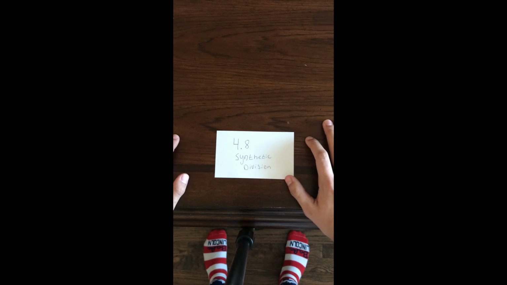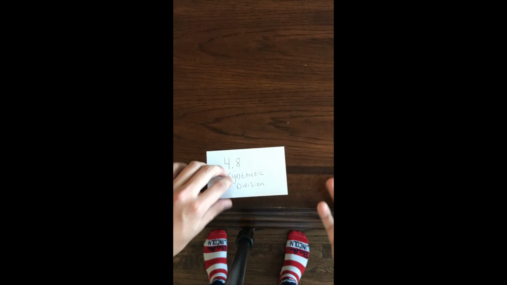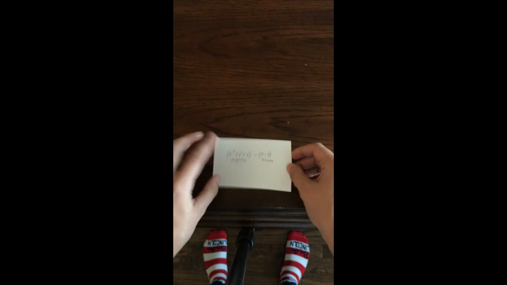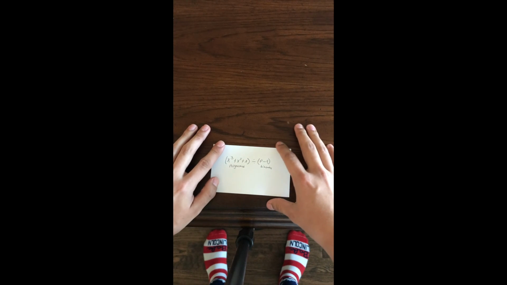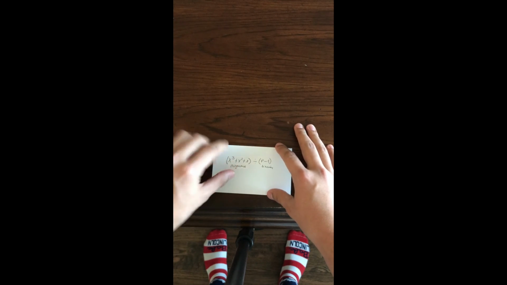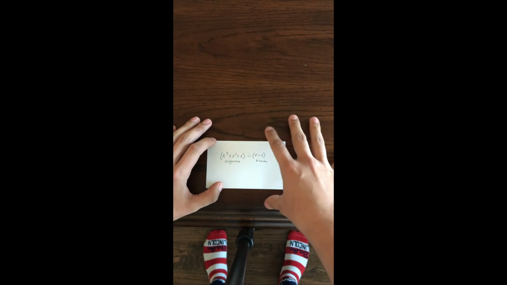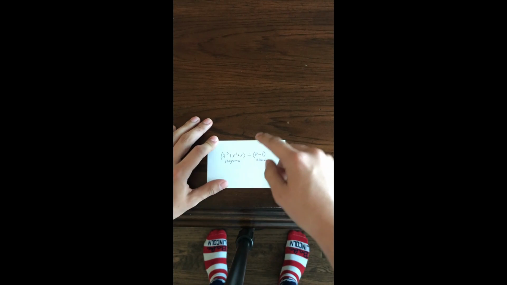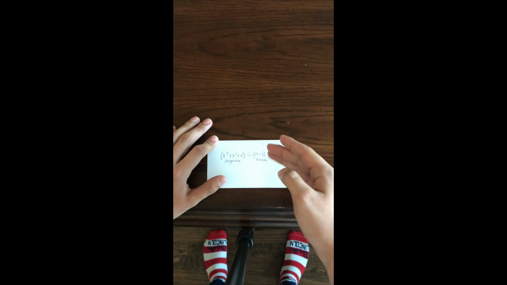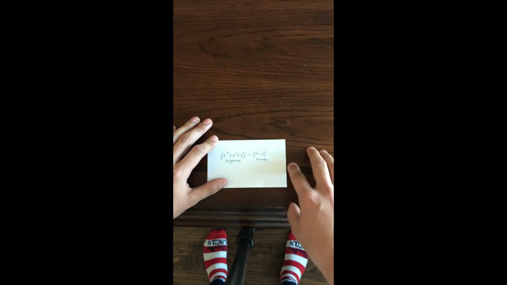My unit is 4.8 synthetic division. Before getting to any problems, let's understand what synthetic division is. Synthetic division is the dividing of a polynomial by a binomial. Now, it's important to remember that synthetic division will only work if a polynomial is being divided by a binomial. So if it's a trinomial, it won't work.